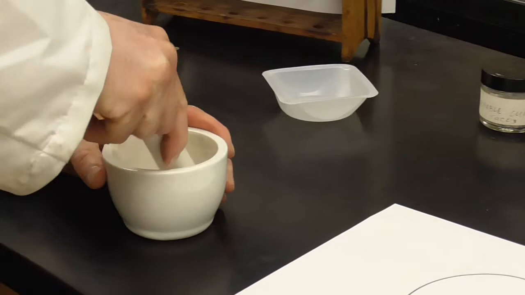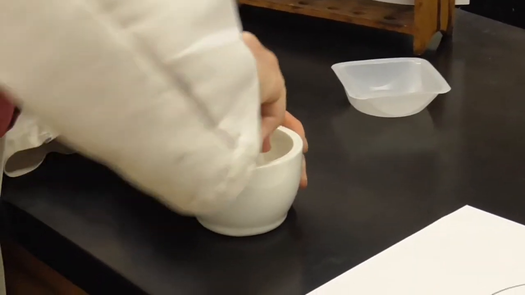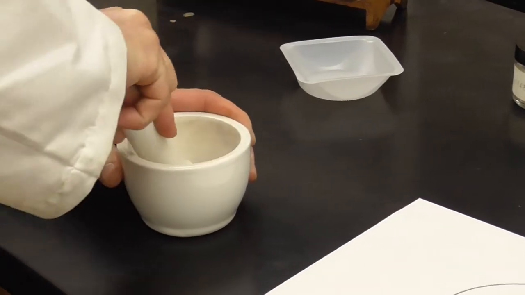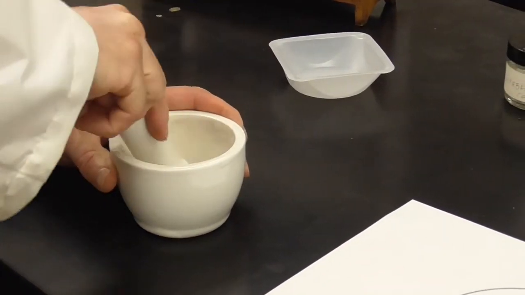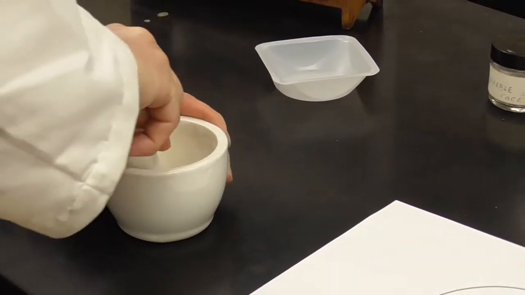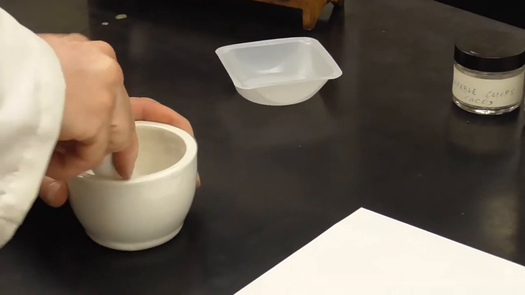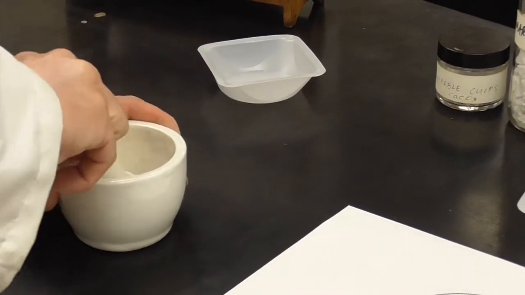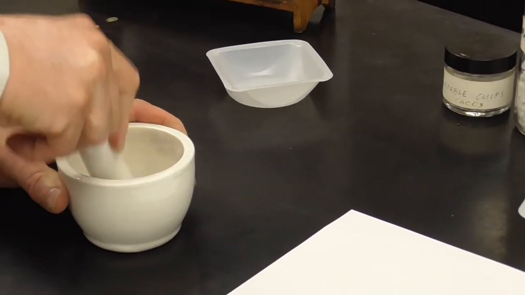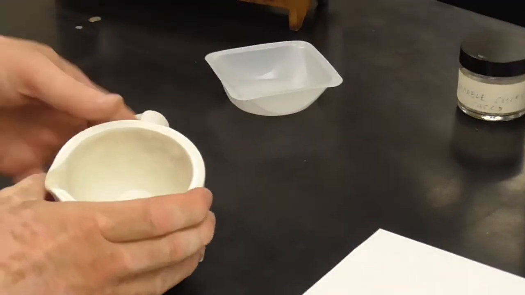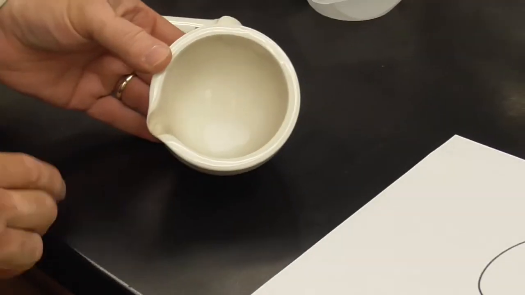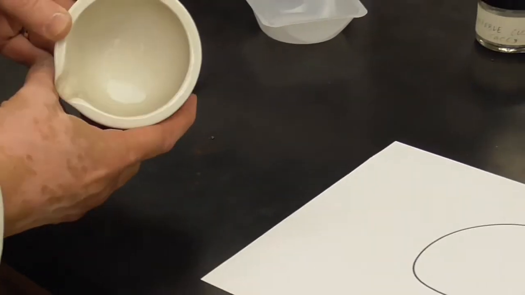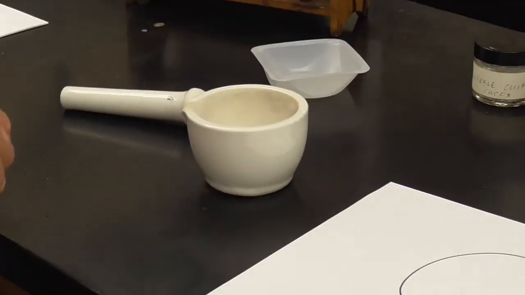You might have seen this kind of a picture like on movies or pictures of old labs back in medieval times or whatever. It seems to be a symbolic sort of a piece of apparatus, very ancient, very old piece. But there we go, and I'll tip it like that. You can see we've ground them up into a fine powder. Okay. And so there's a lot of surface area on that.